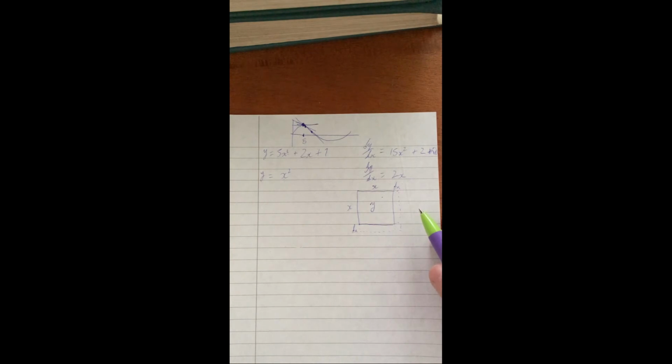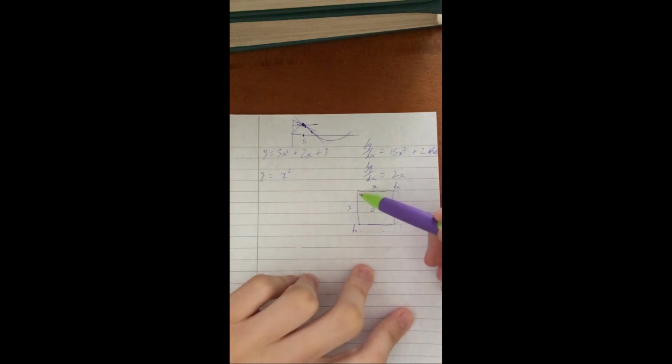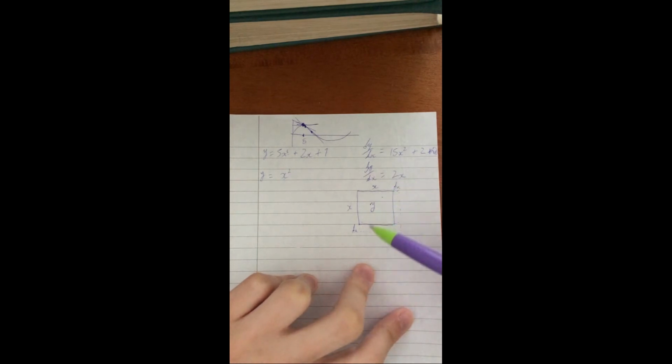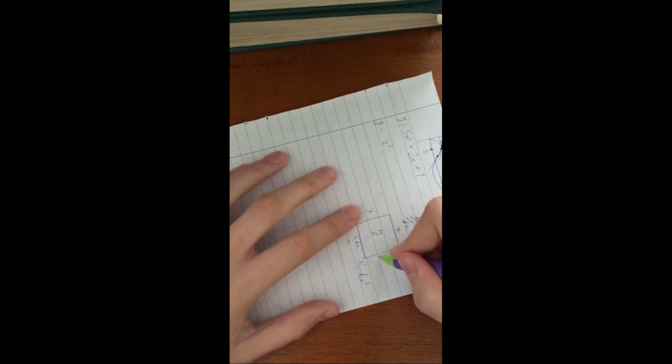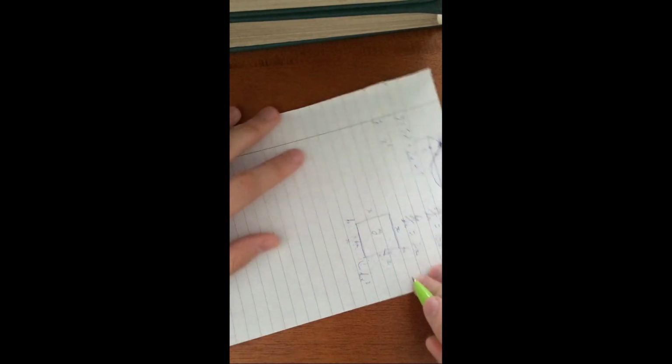So if this area here is y, and if we've made this change dx, let's call the area of this whole thing here dy. Then let's actually calculate the areas of all the strips separately. Obviously this length here is still x. So here we have x times dx, here we have dx squared, and here we have x dx as well.